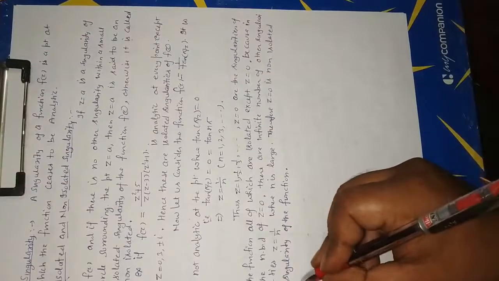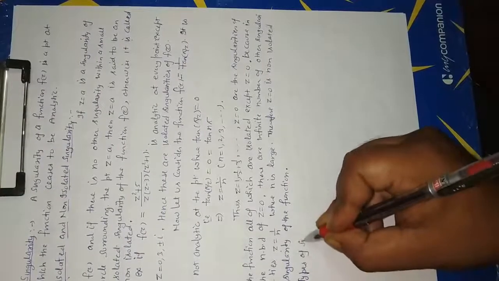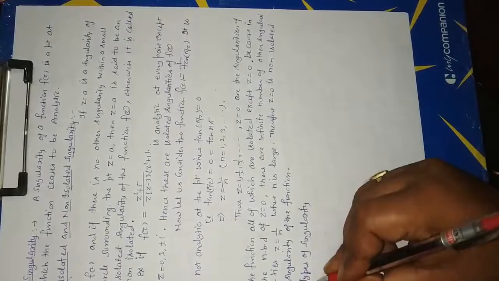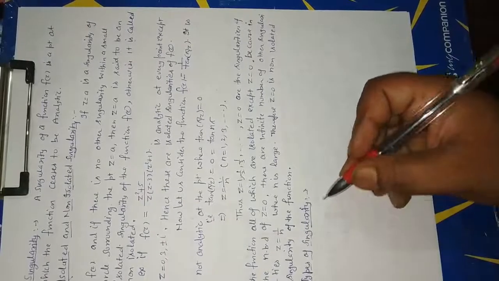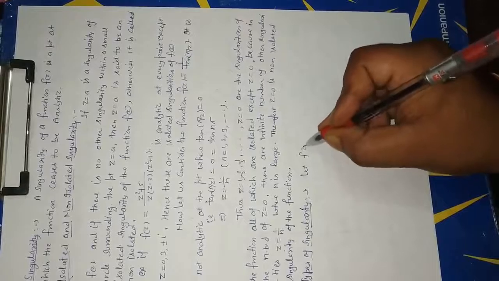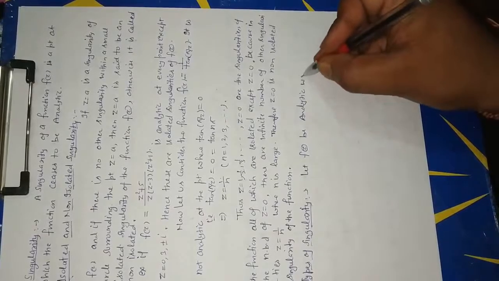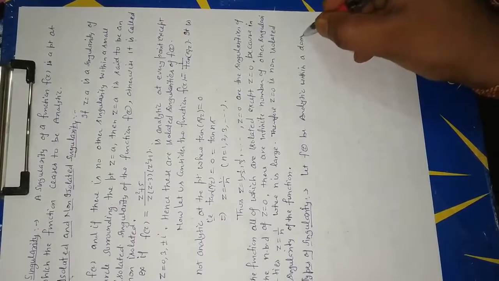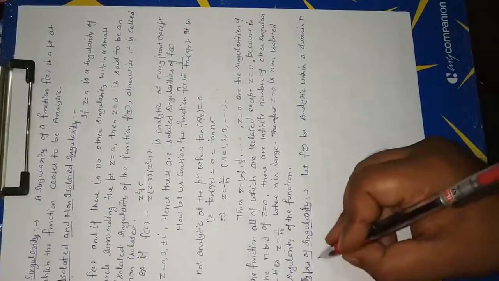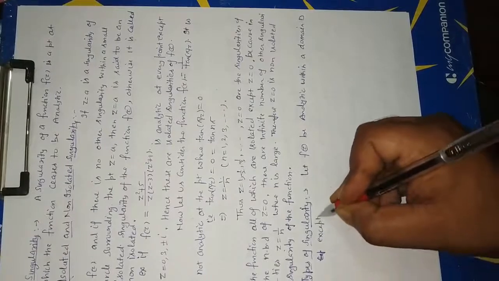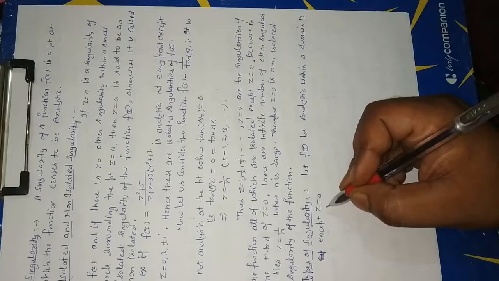Now to explain the types of singularity, let f(z) be analytic within a domain D except z equal to a, which is an isolated singularity.